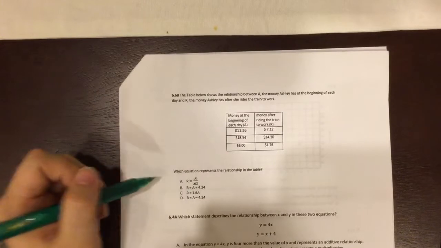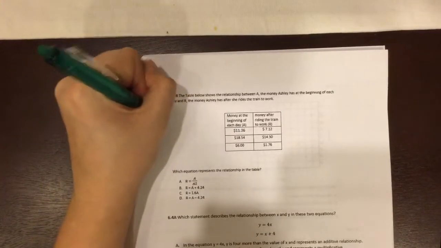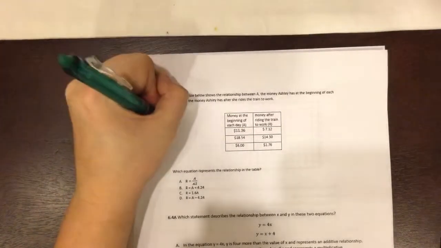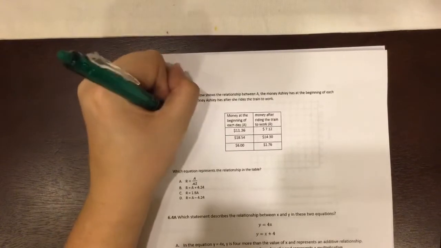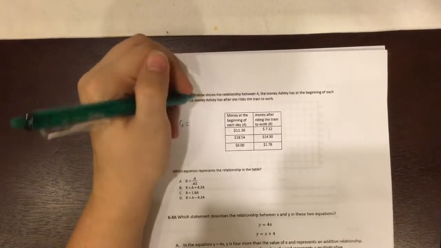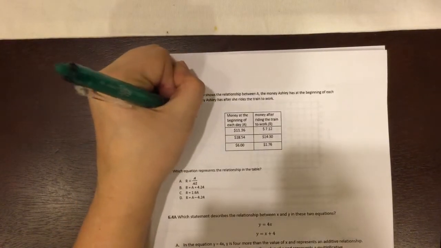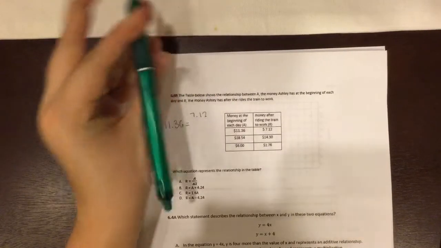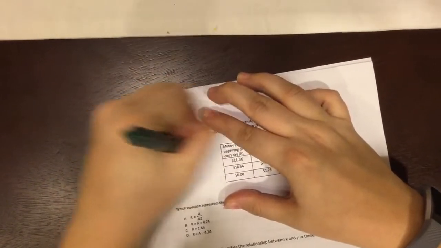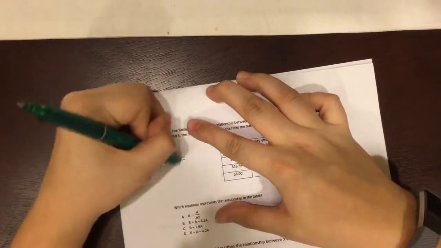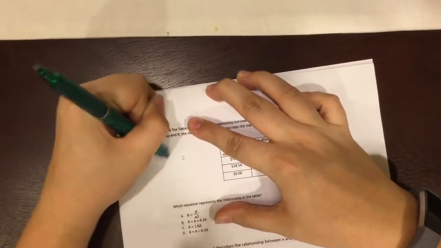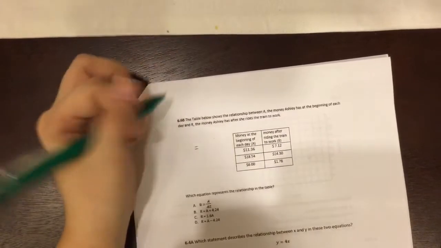So if I plug this in and say R, so $11.36, is that equal to $7.12? Oh, I flipped them. This is why it's so important that you pay attention to what you're writing, because even Mrs. Coyle sometimes makes a mistake.